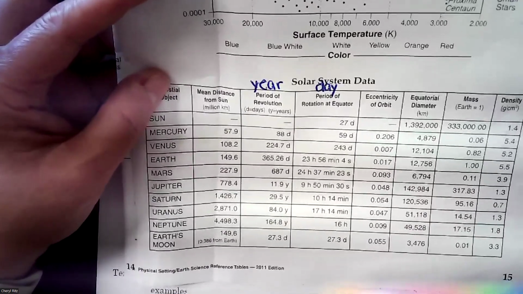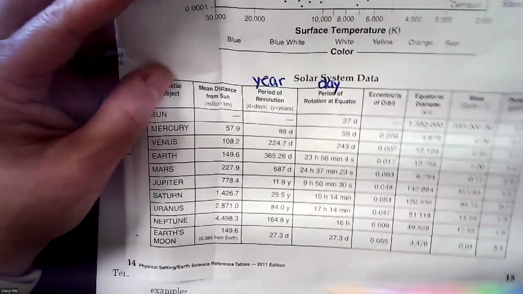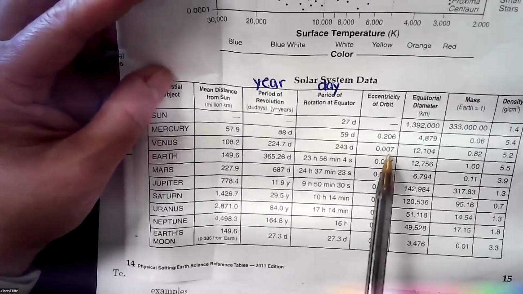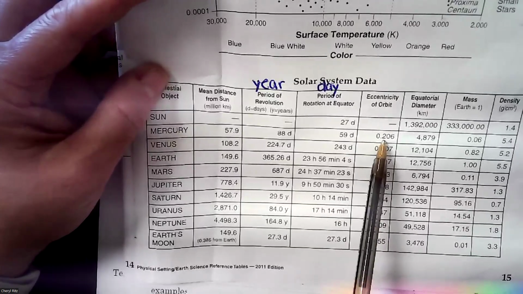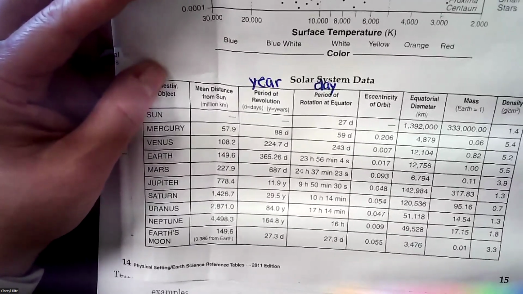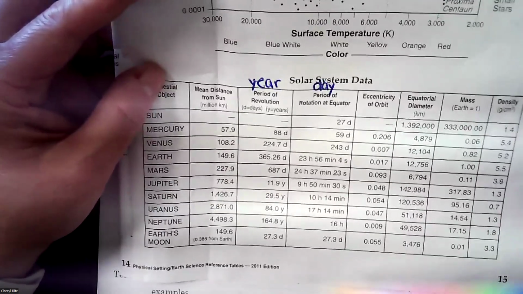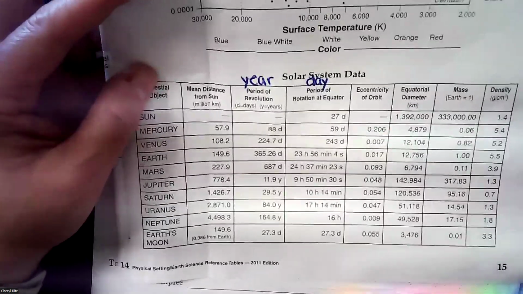It's not out of round very much, if we go back to the words from yesterday. It's practically a perfect circle. Now, Mercury has an eccentricity of 0.206. It's the highest eccentricity out of all of them. So you'll need all of that data, by the way, to do the homework.